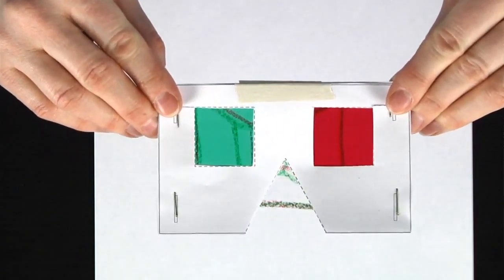To conclude the activity, you may want to let students keep their 3D glasses for personal use, as they will not be needed again in this module. Return the video to the kit.